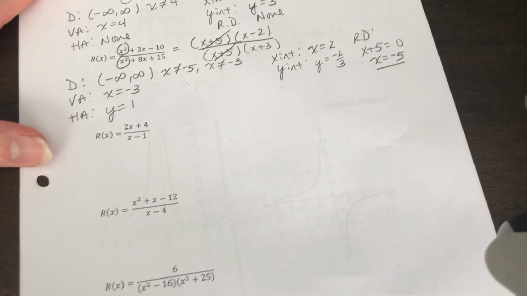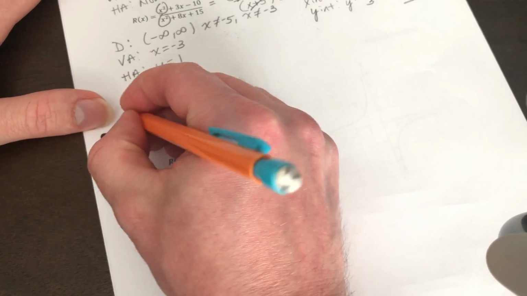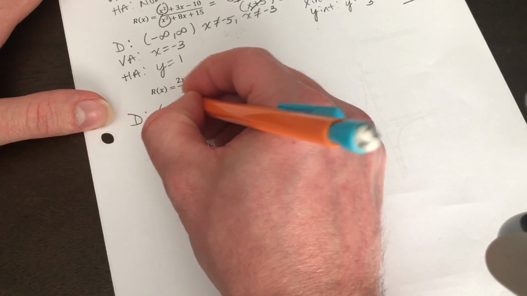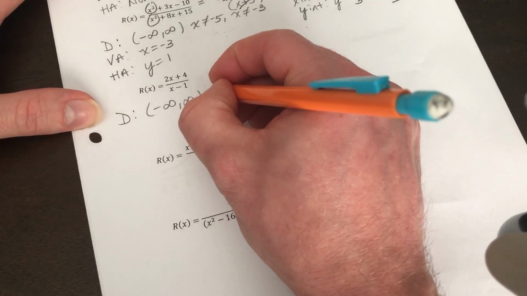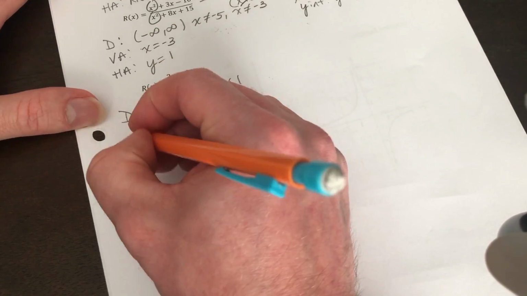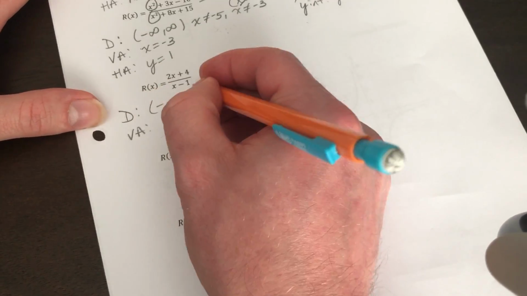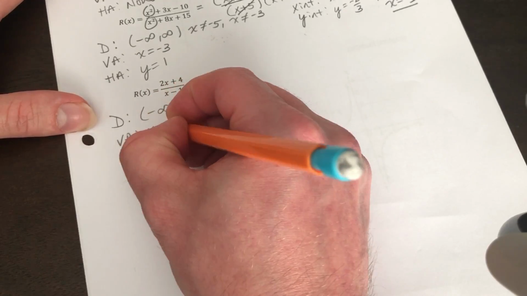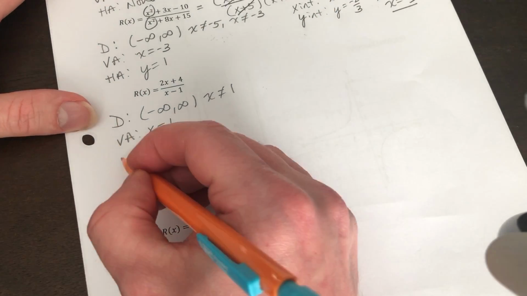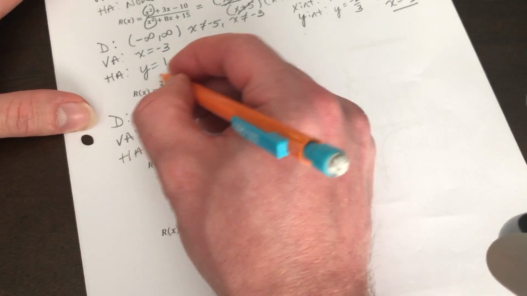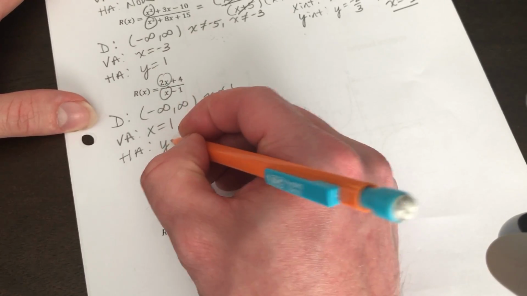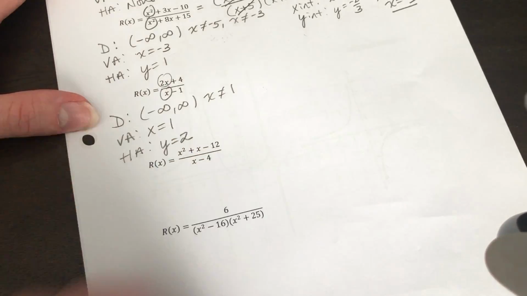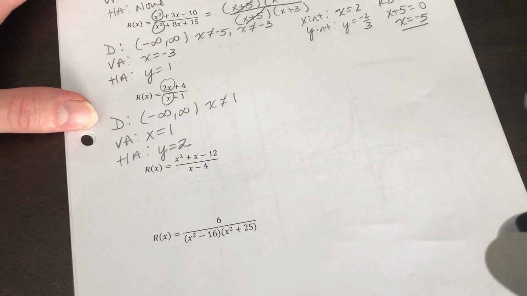Okay. Next one. Our domain is going to be negative infinity to positive infinity. X cannot equal 1. Vertical asymptote. We have a vertical asymptote at 1. Horizontal asymptote. Same power, top and bottom, so it's going to be y is equal to 2. You're going to divide the leading coefficients.